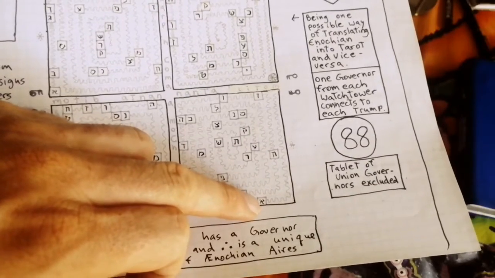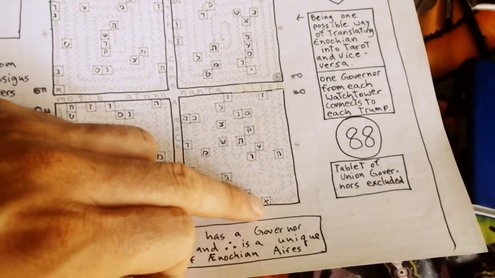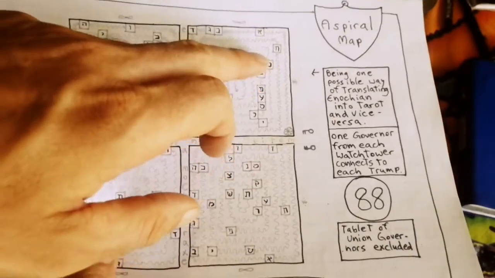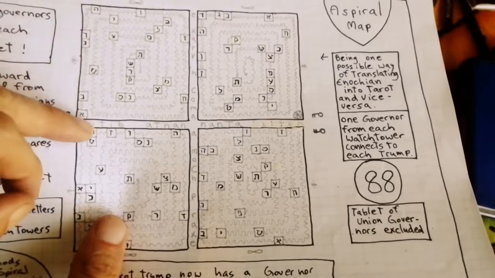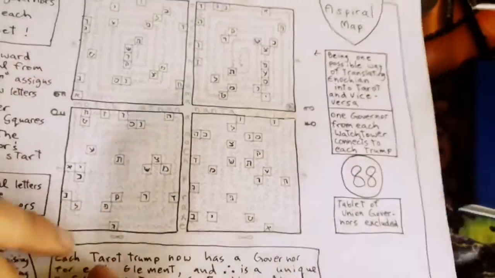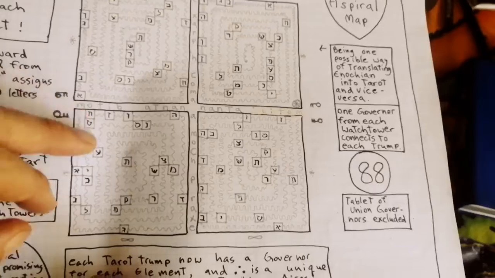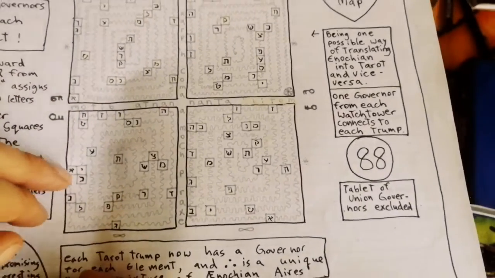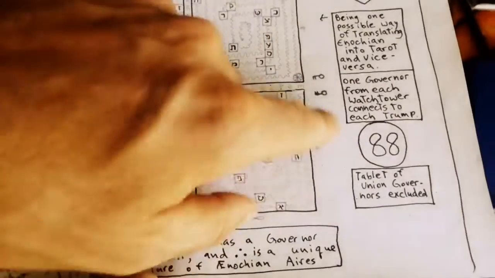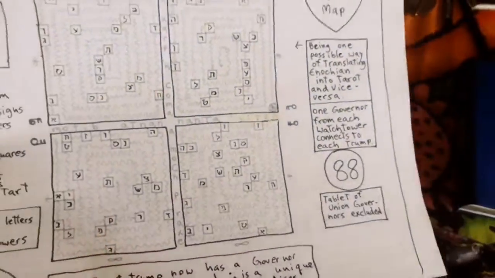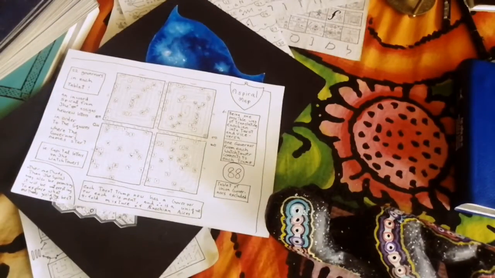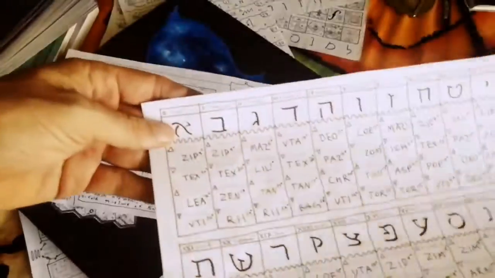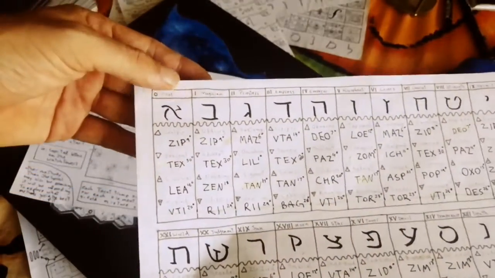So the governor here is going to be an aleph on the level of fire. And the governor here is going to be aleph on the level of water. The governor here is going to be aleph on the level of air, and then similarly over here, aleph on the level of earth. So this is the path of the fool, and now we have 4 governors from this entire Enochian system that are now assigned to the fool.